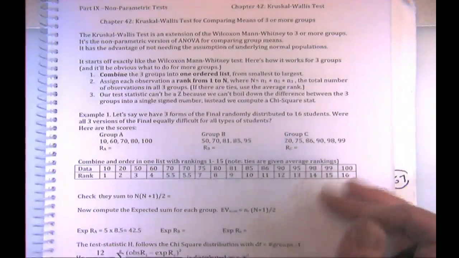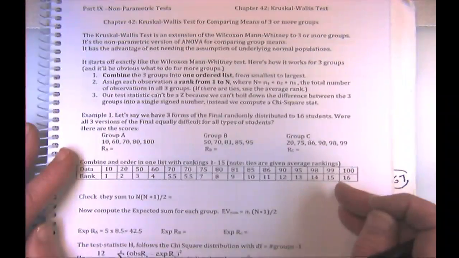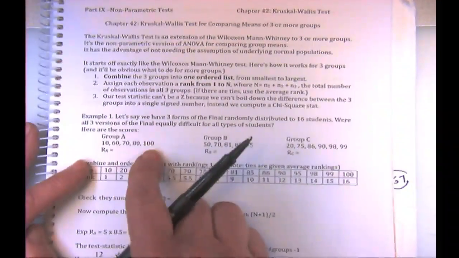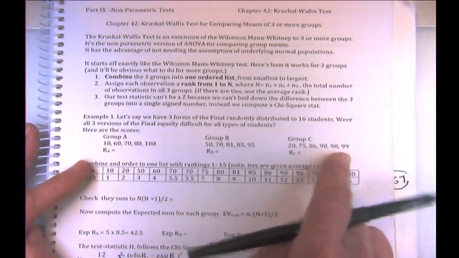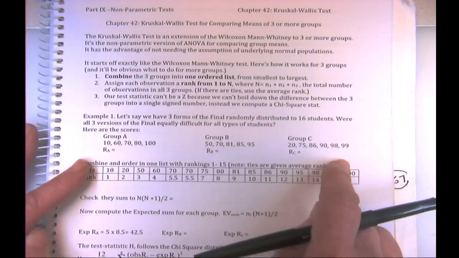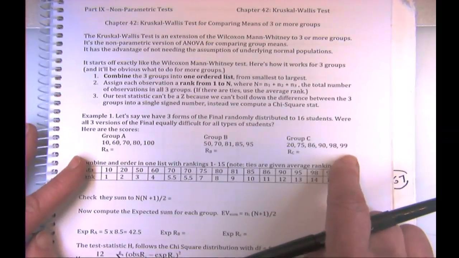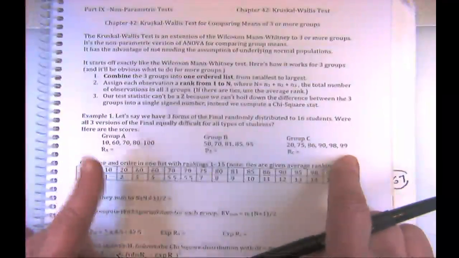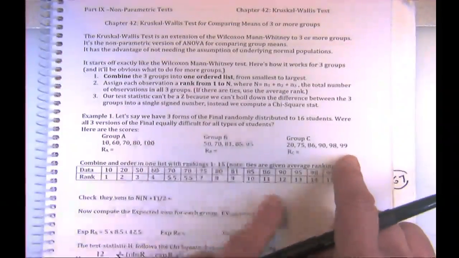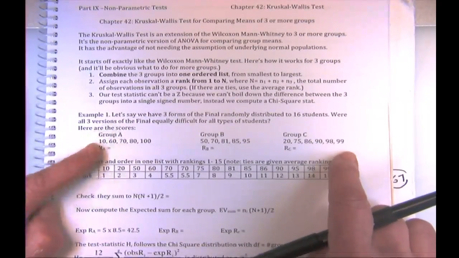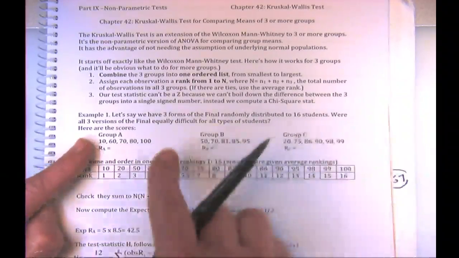It wouldn't be fair. So suppose I have a group of 16 students, and I randomly gave them the three different versions of the final. There are 5 in group A, 5 in group B, and 6 in group C. And these were their scores. Wow, this person did terribly, 10, and this person got 100.